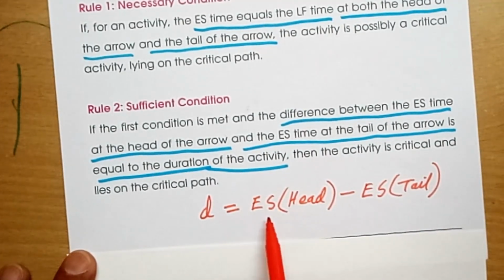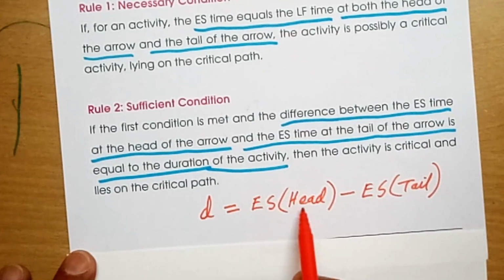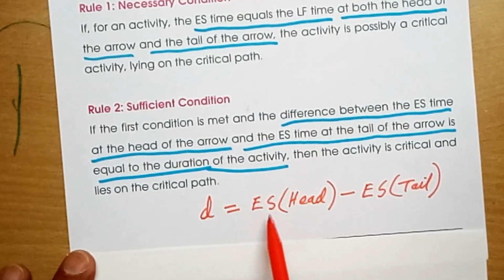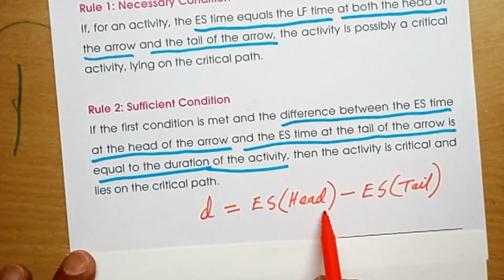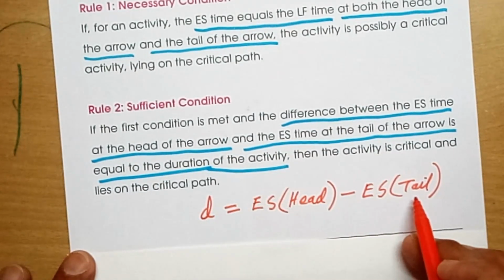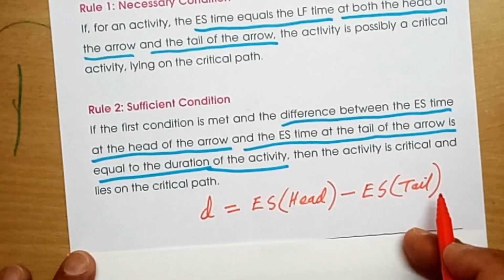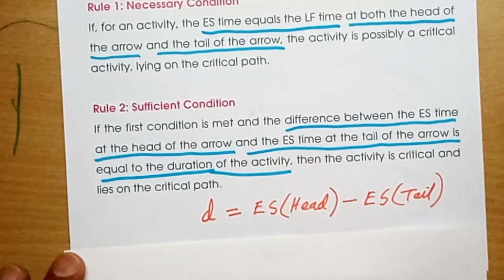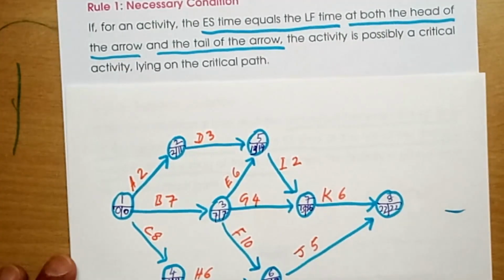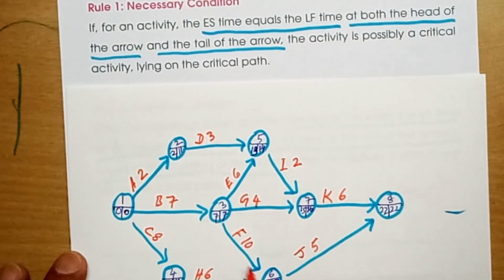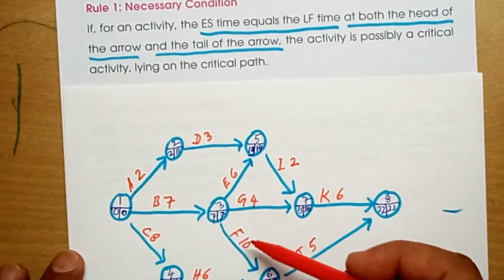Duration of the activity must be equal to earliest start at head of the arrow of that activity which has the duration D. So D must be equal to earliest start time at head of the arrow minus earliest start time at the tail of the arrow. Right? So let us see whether this second condition, sufficient condition, is fulfilled. First condition was fulfilled for this activity. What was the necessary condition for this activity?